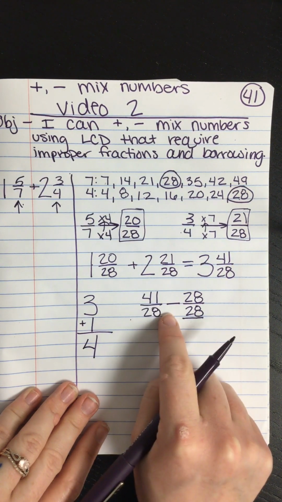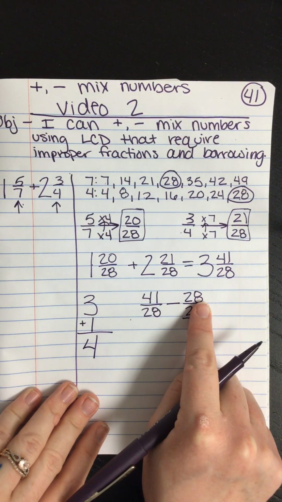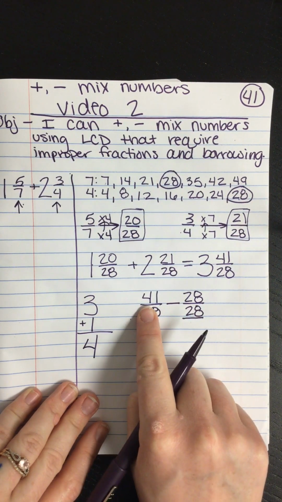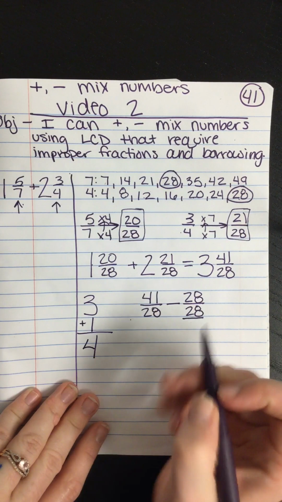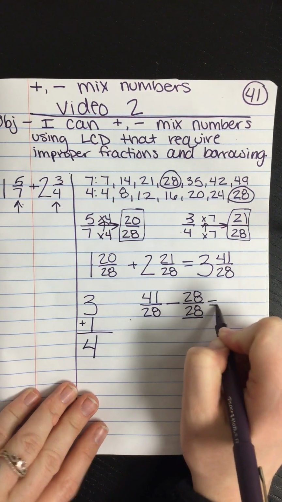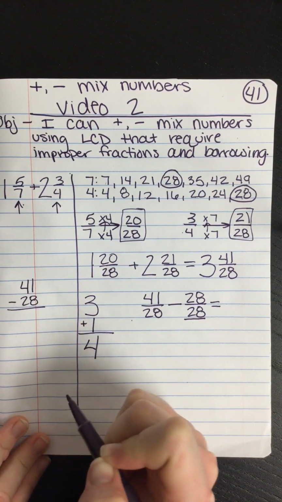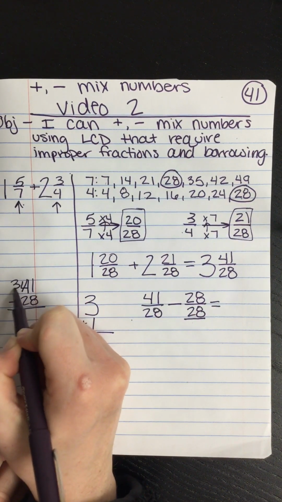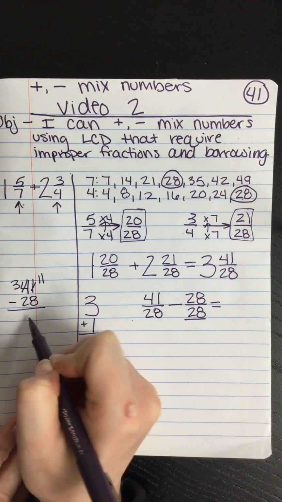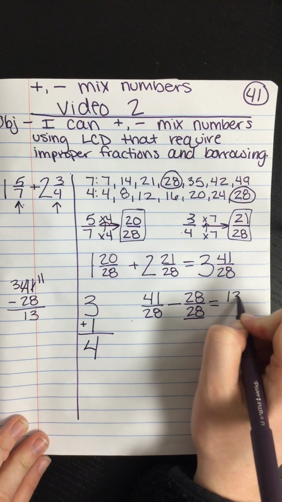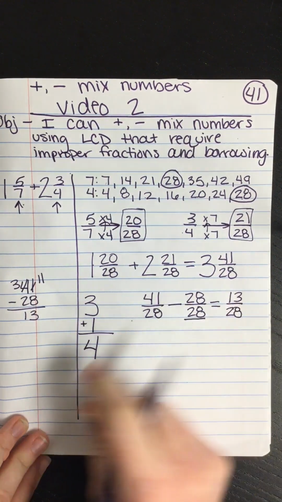Now, the reason we're subtracting here is because we need to figure out what fraction is left. So if I take 41 minus 28, I'm going to do that over here. 41 minus 28. We have to borrow from the 4, making it 3. This becomes 11. 11 minus 8 is 3. 3 minus 2 is 1. So we would be left with 13/28.